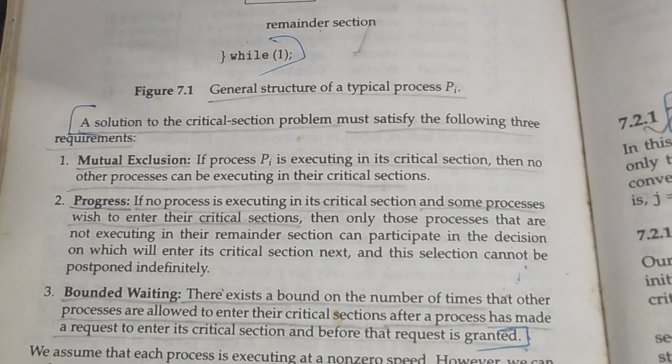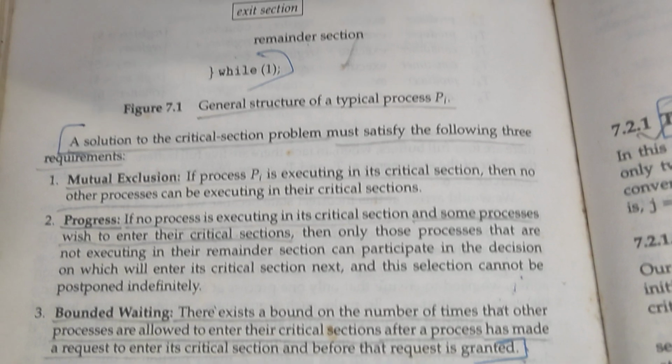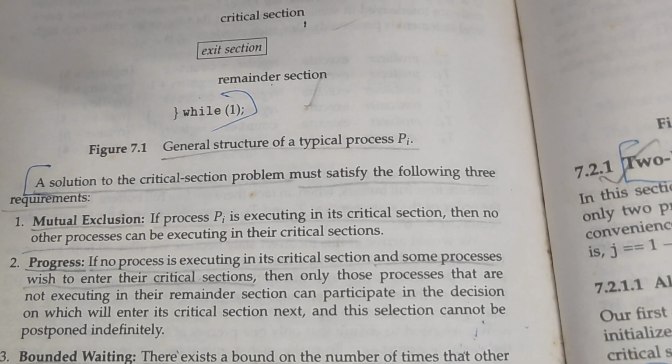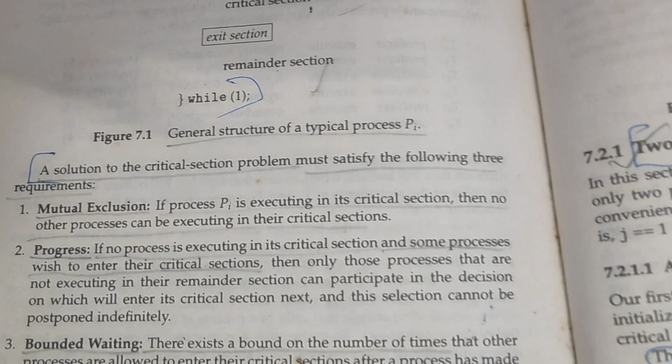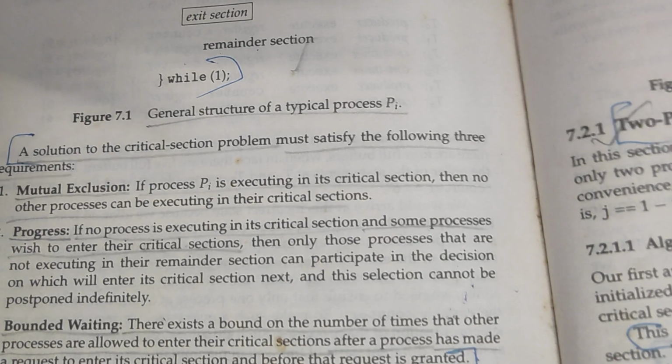So, a solution to the critical section problem must satisfy the following three requirements. First is mutual exclusion, second is progress, and the third is bounded waiting. So first, we talk about mutual exclusion. If process Pi is executing in its critical section, then no other processes can be executing in their critical sections.